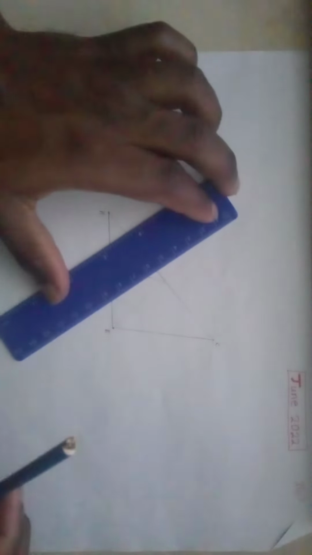I need to hold it firm. Place it at that point and do the same. If I use my ruler now to link this point and this point where the arcs passed, this is going to give us the mediator.